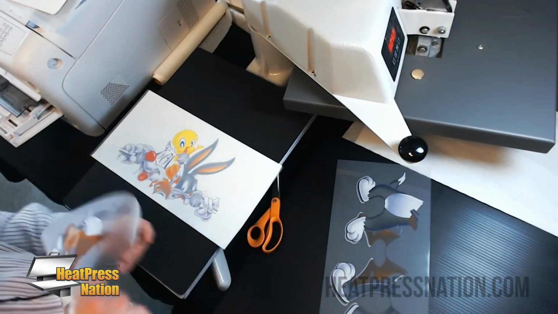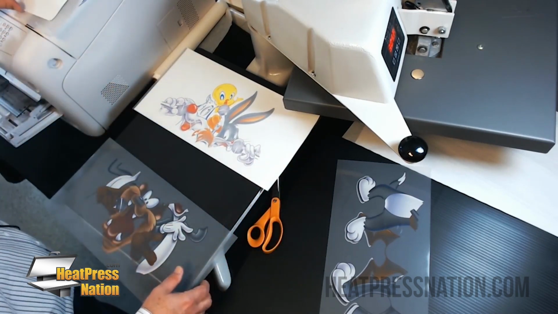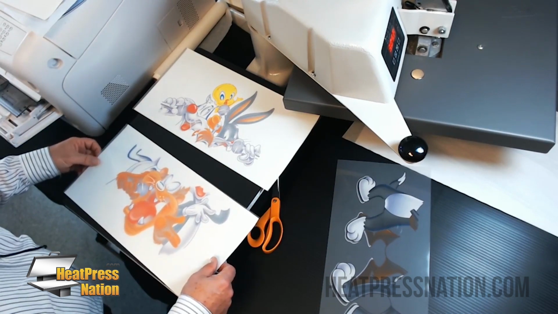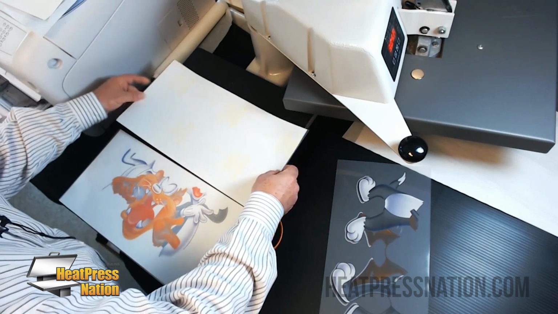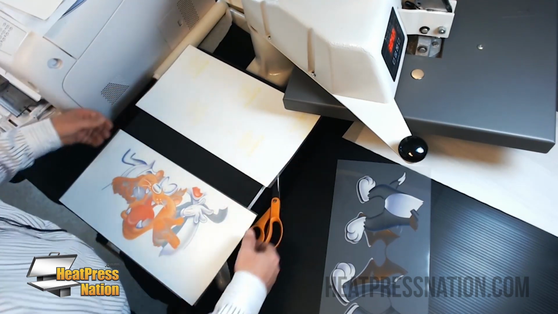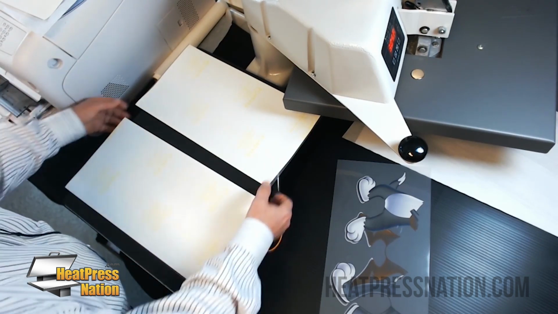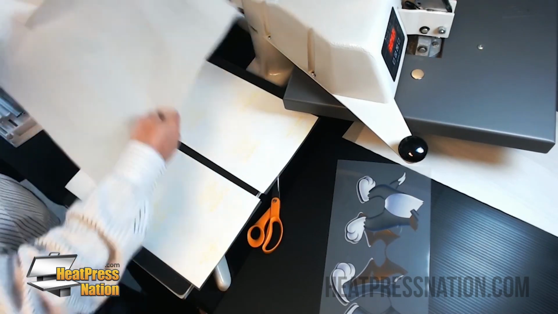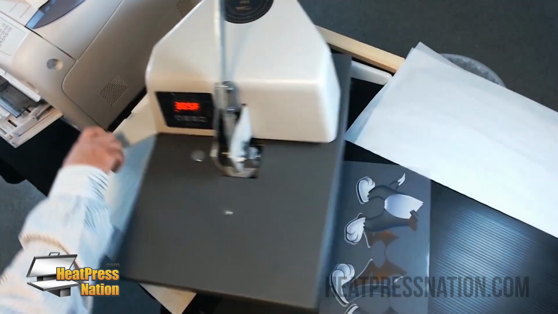What I want to do here is see if there's a way that I can save a little time and actually do a couple of these at once. And this should work out fine for me. So I'll put these 2 together, and I'll put these 2 together, and I'll cover these with my parchment sheet.